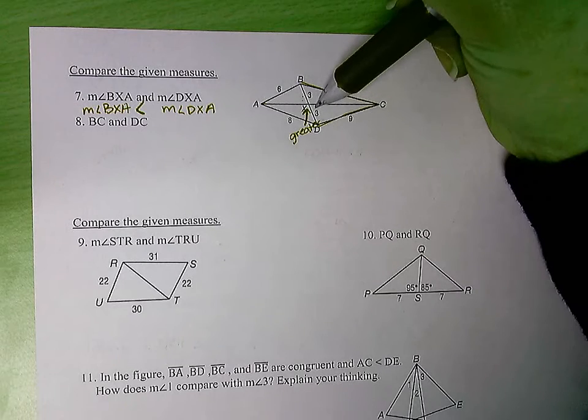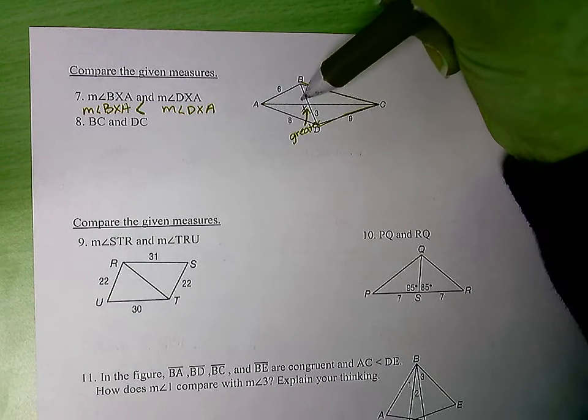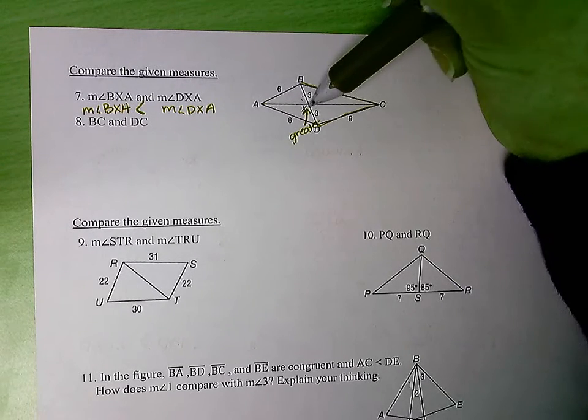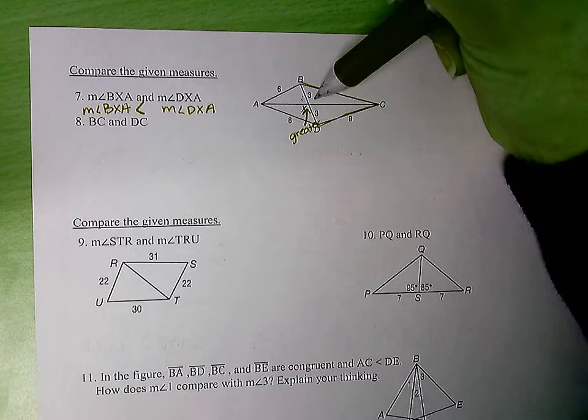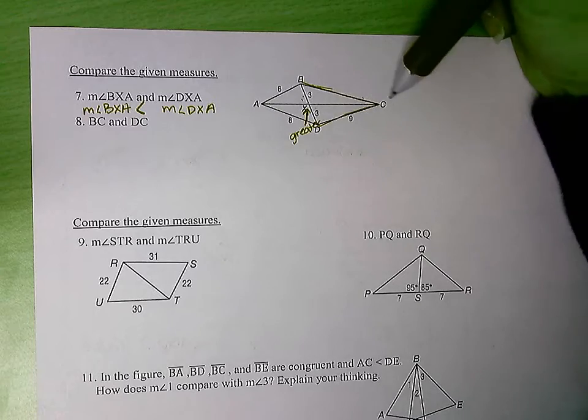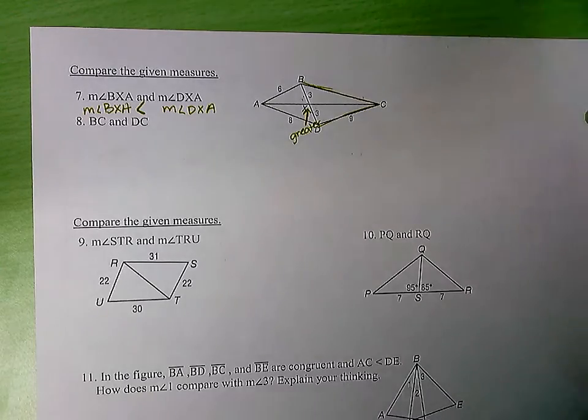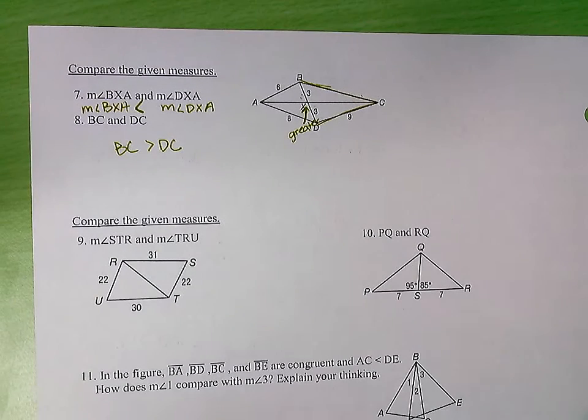Well, I can apply my vertical angle theorem here. These two angles are congruent, and these two angles are congruent. Well, if this one then would be my greater one, BC would have to be greater than DC. So all I did there was apply that vertical angle theorem, because your angle measures aren't going to change. They're going to stay the same, given that vertical angle theorem. Does that make sense?